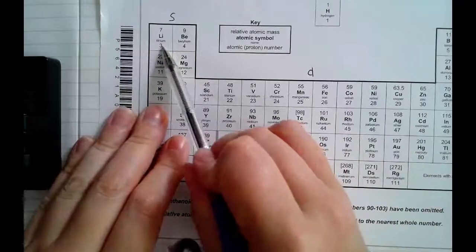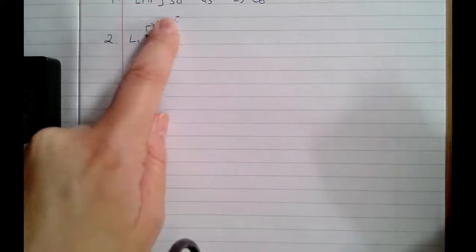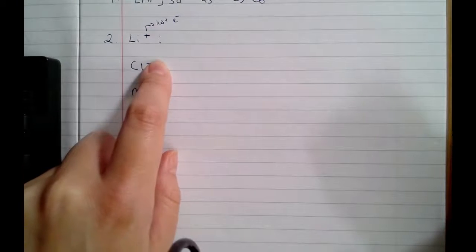So the second part of exercise 3, you were asked to write the electron configuration of some ions. Okay, so your first one you're asked to do is lithium plus. I go to lithium and I find out how many electrons lithium has. 3, but it's lithium plus. The plus tells me that lithium has lost 1 electron. So it had 3, it lost 1. That means that lithium plus has only got 2 electrons. To write the electronic configuration of something with 2 electrons, it's just going to be 1s2.